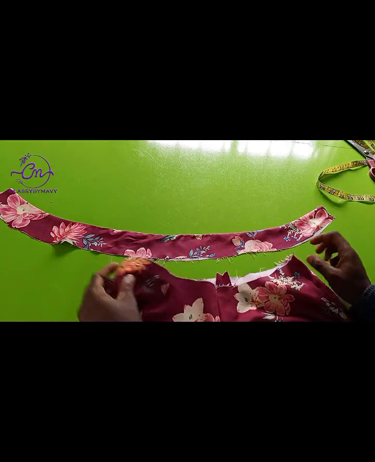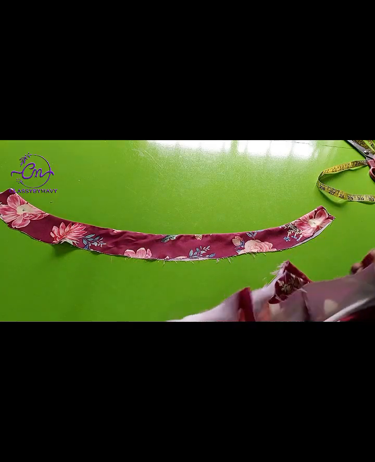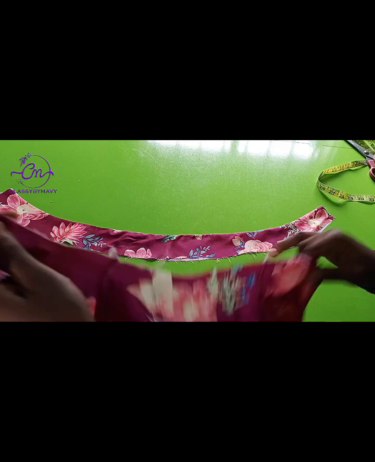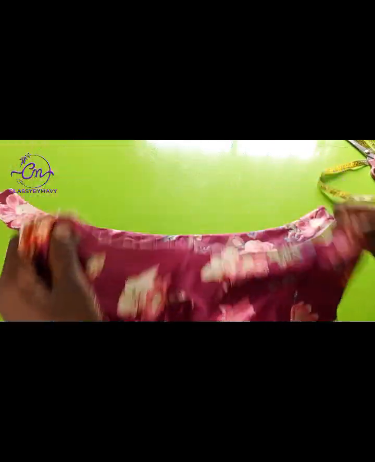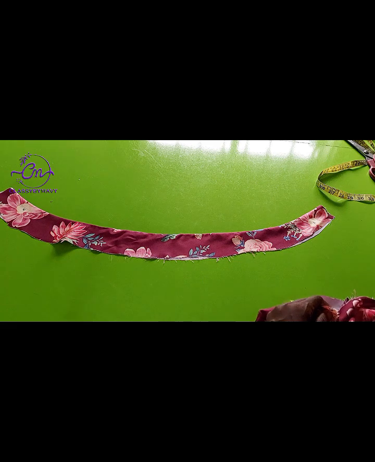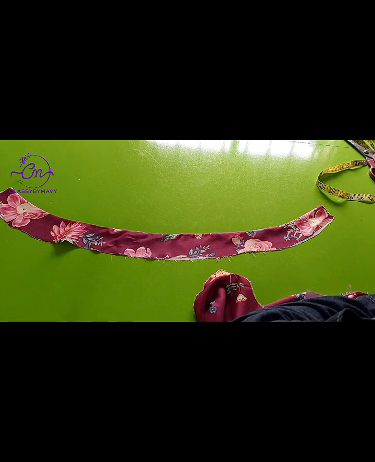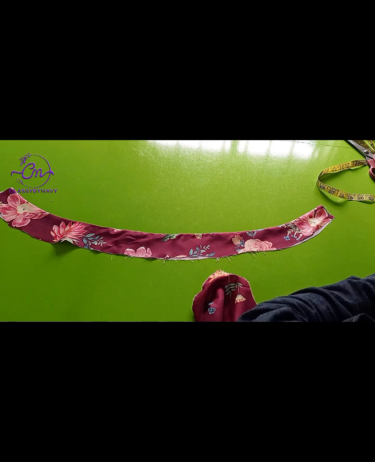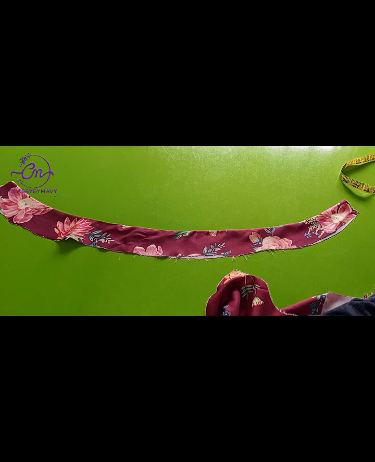Here we have our culotte pants, the waistline. So from this side, the left side, I'll start my joining. It is very easy. You just attach it, sew through. Then by the time you are done sewing, you serge the raw edges. So I'll simply go over to my machine and attach it nicely. After attaching the band, I'll show you the results.